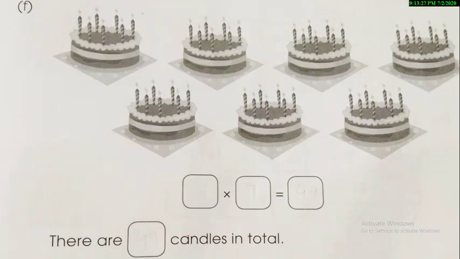Okay, there are dash candles. So we need to focus on the candles, how many candles are there?